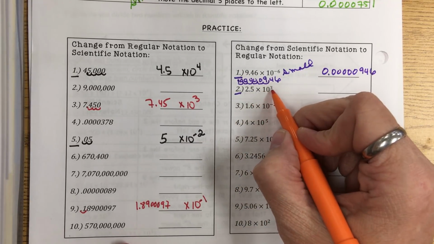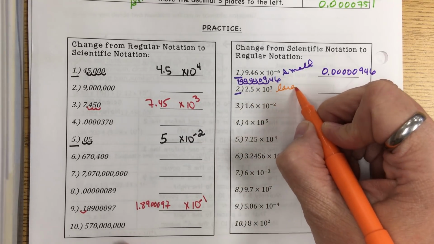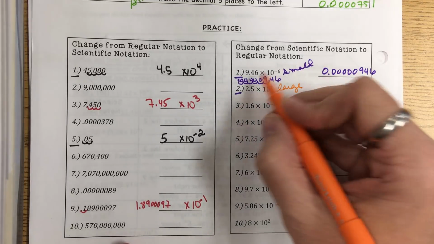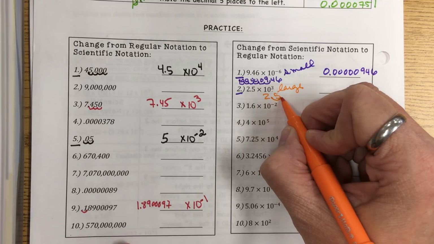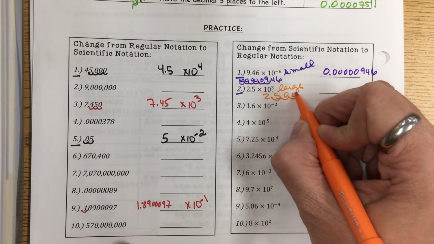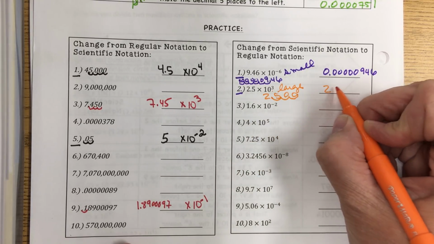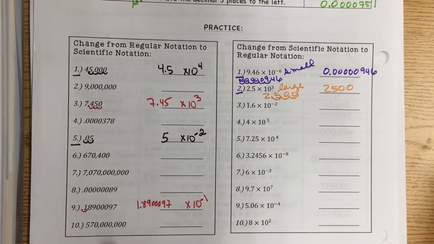This one, look at this. It has a positive, so I know that's a large number. So 2.5, I'm going to move it over 3 times. 1, 2, 3. How did I know which way to go? Because I wanted it to be a large number, not a small number. Okay, I'll do a couple more with you and then I'll have you do the rest.